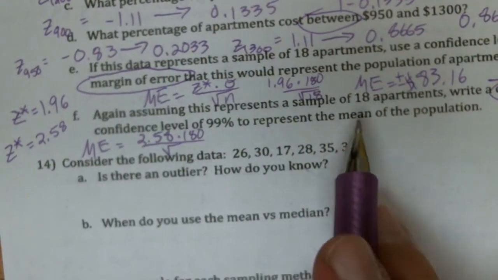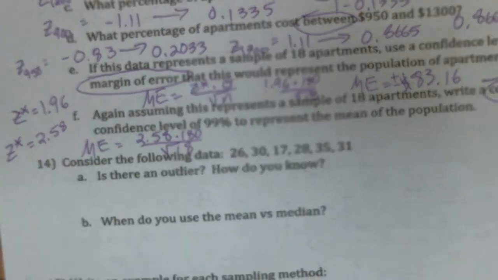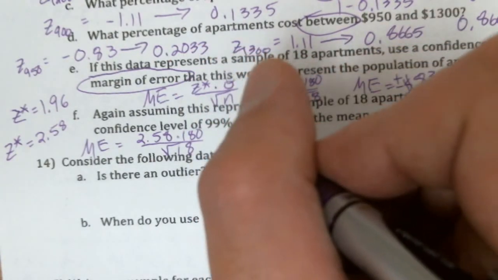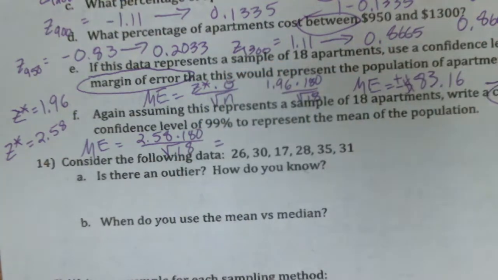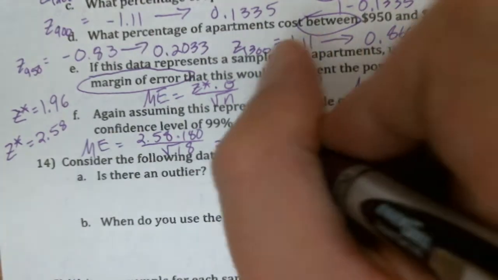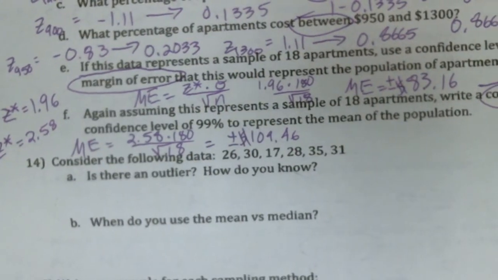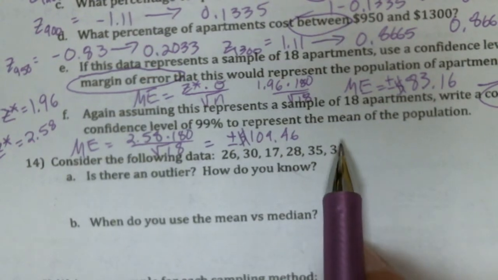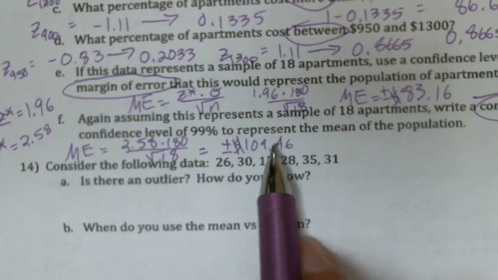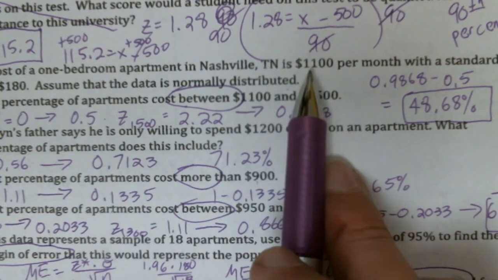That's going to be equal to that 2.58 critical value times the standard deviation, which is 180, divided by the square root of our 18. We still have 18 apartments that we're looking at. Plug that in, and that comes out to be plus or minus $109.46. Now we've got to create a confidence interval. All you do, guys, is add it to the mean and subtract it from the mean.